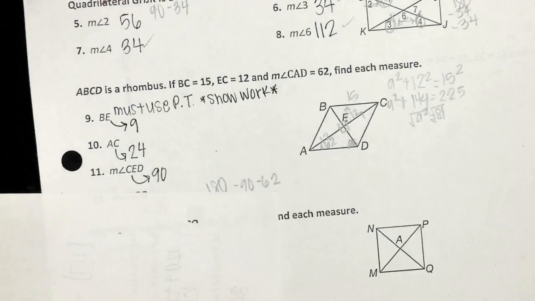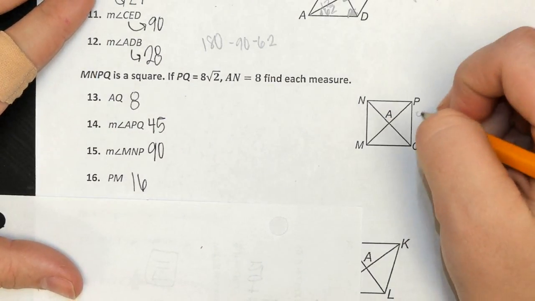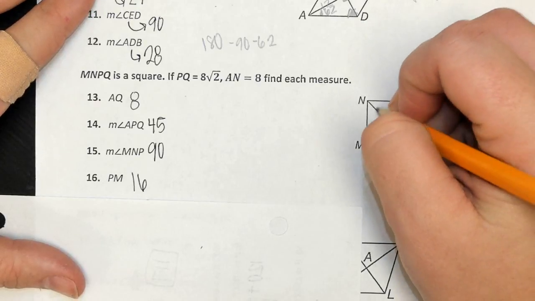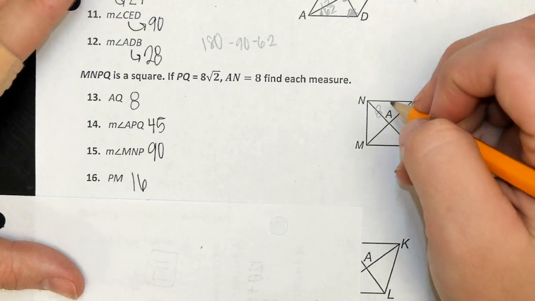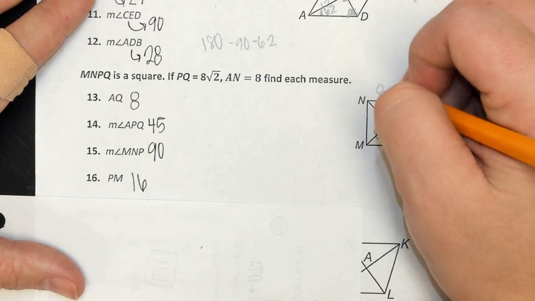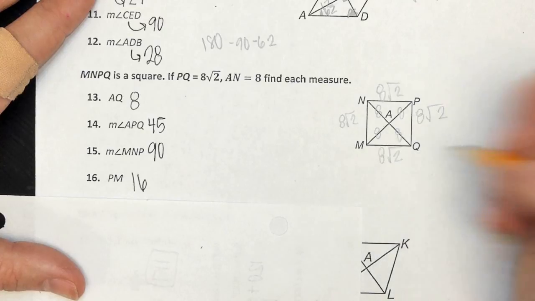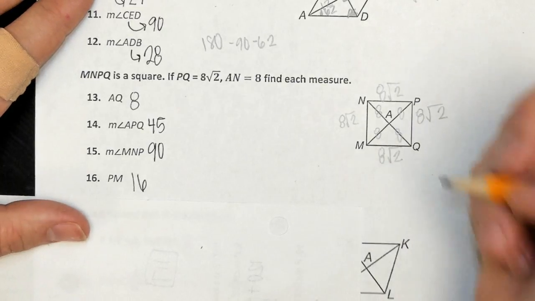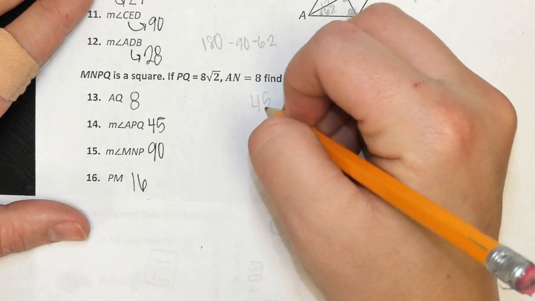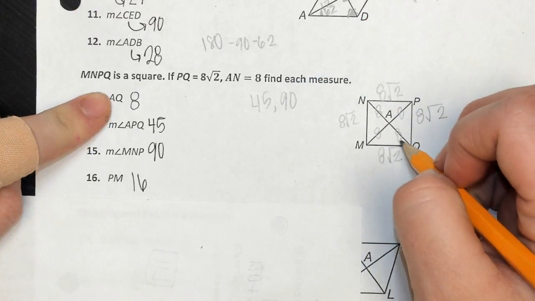Alright, we're to squares, our favorite. I know that PQ is 8 square root of 2, and I know AN is 8. Well, good news. If that's 8, all of these are 8. And if that's 8 square root of 2, all of these are 8 square root of 2. Remember, our only two answer choices for angles are 45 or 90. Nothing else. AQ is 8.